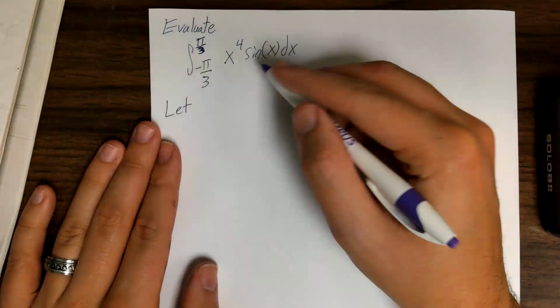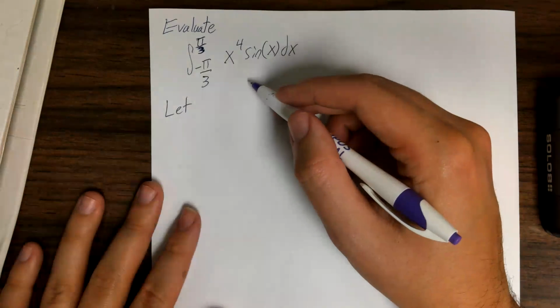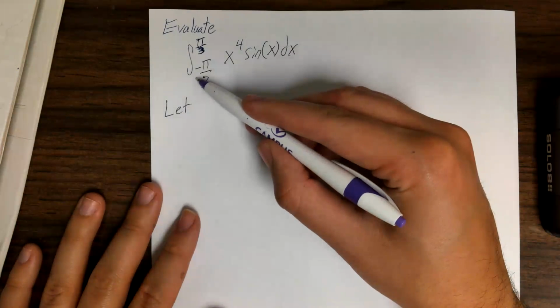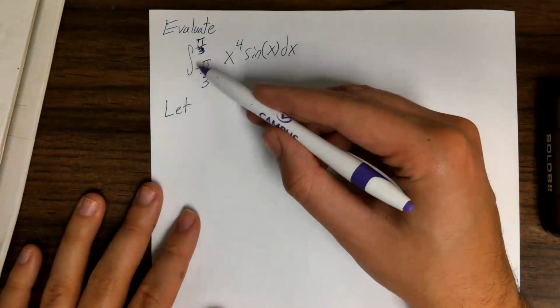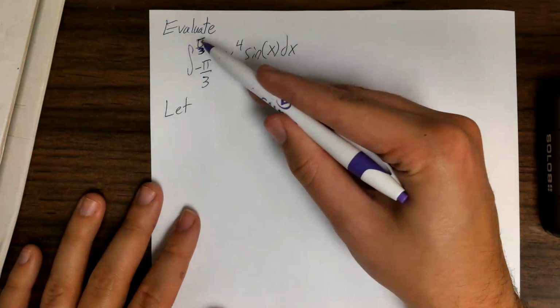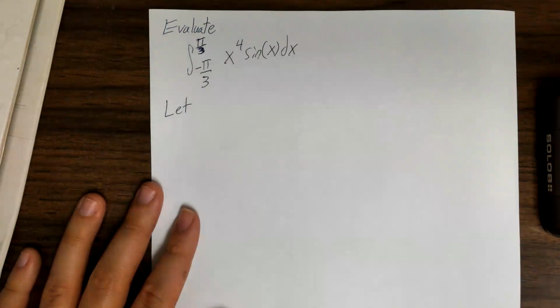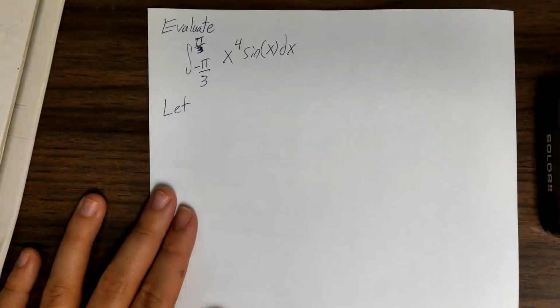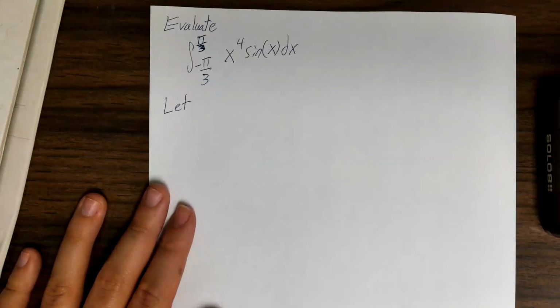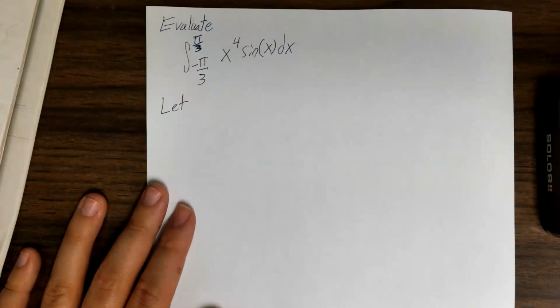Well, before you try any u-substitution, if I have something in the form of negative a to positive a, then what should immediately jump out to you is to check for symmetry. These problems are all about making sure that you can quickly evaluate whether a function is symmetric about the origin or the y-axis, i.e., is that function even or odd?